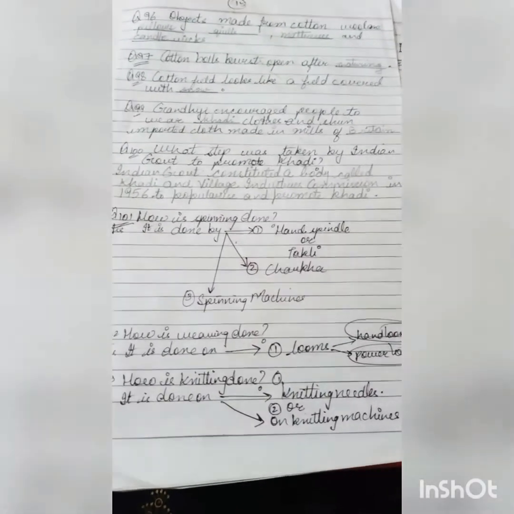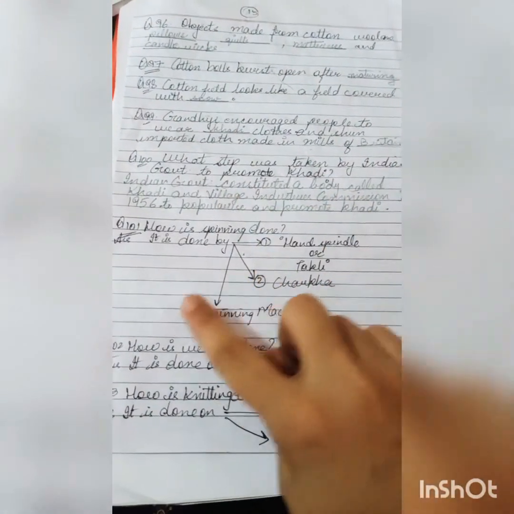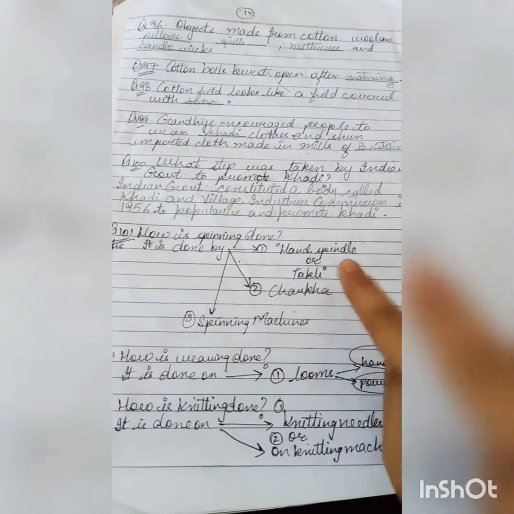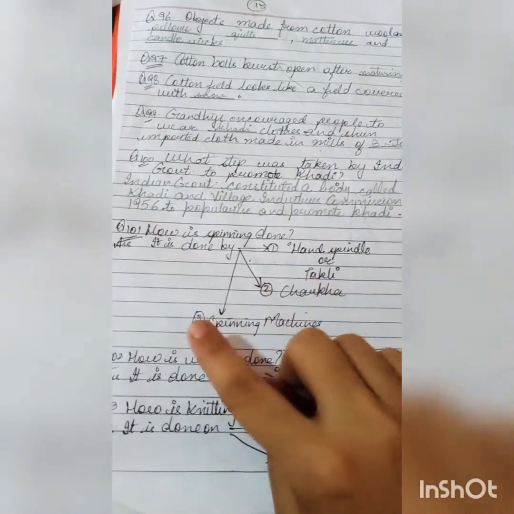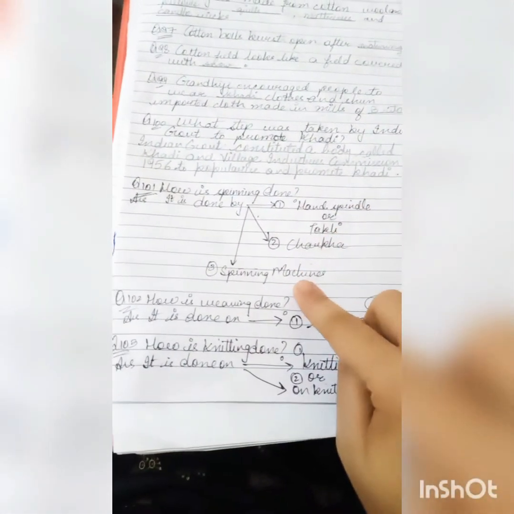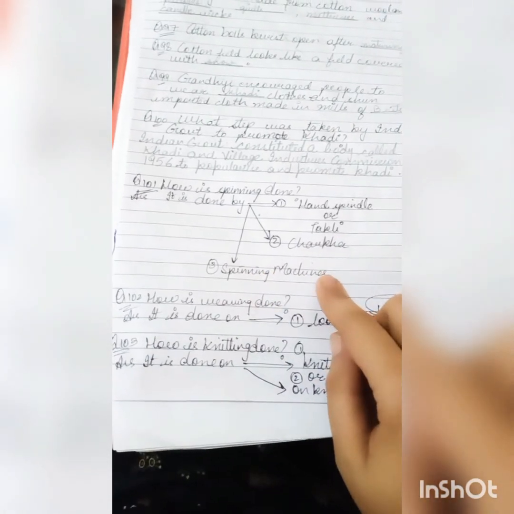Now this is a bit of revision: how is spinning done? Spinning is done by 3 methods. First is hand spindle or takli and second is charkha. These are hand operated devices of spinning and the third is spinning machines. These are used on a small scale, and this is used on a large scale. Spinning machines are used for spinning on large scale.